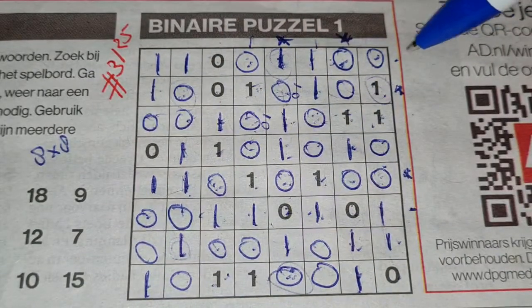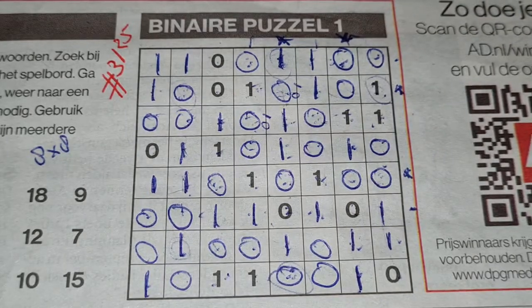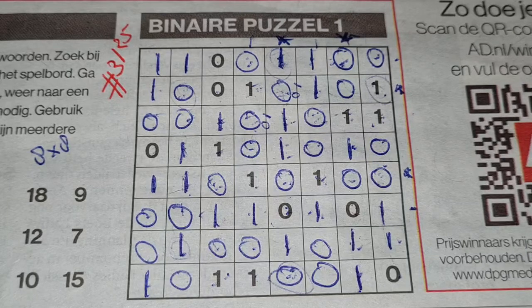Finished in 10 minutes. Wow, this one is not easy. This one you need to find the digits. Yes, and I like this one.